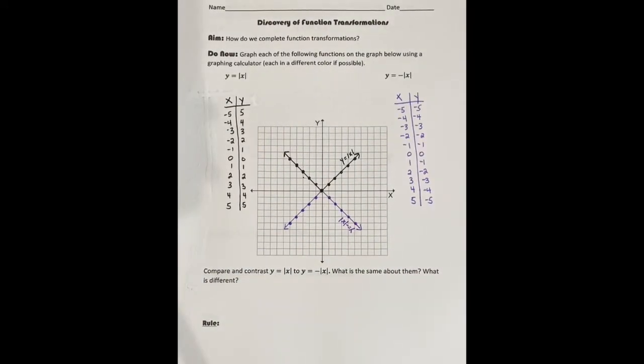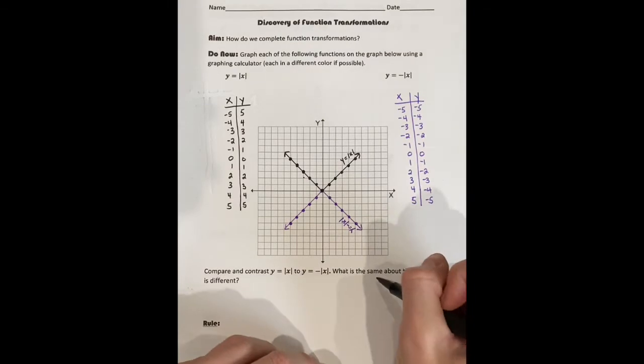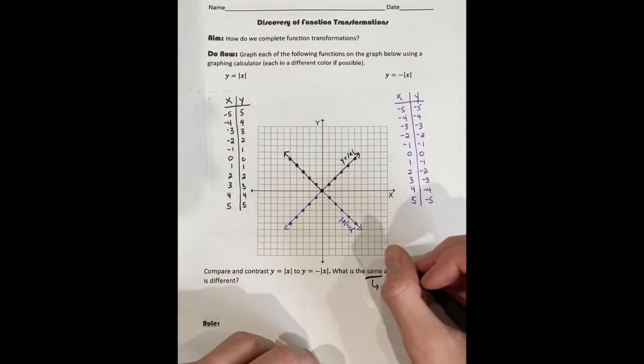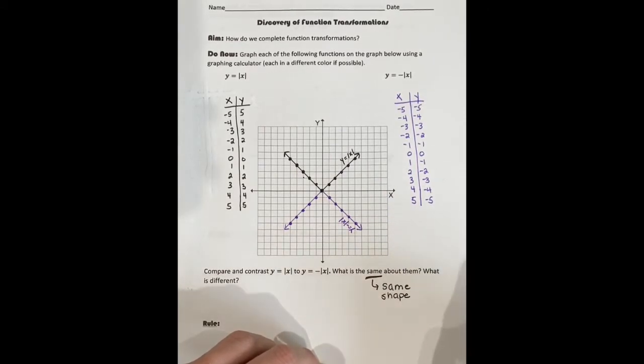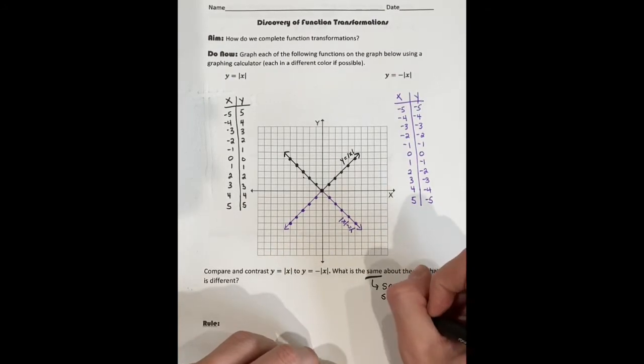Okay, so we graphed both of those functions using the table. So then we need to compare and contrast what was the same about these functions and what was different about them. Well, what was the same about them? If we look here, they're both the absolute value, so they're the same shape. And they're also the same size, right?